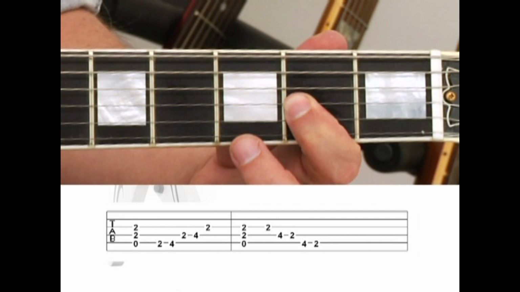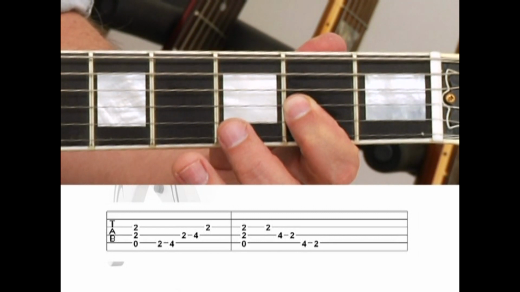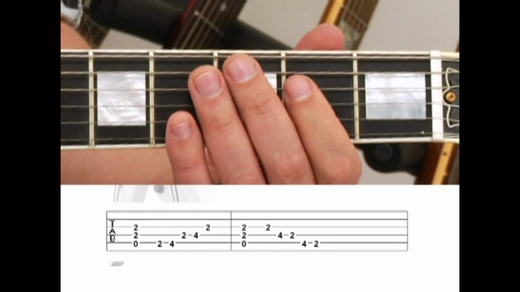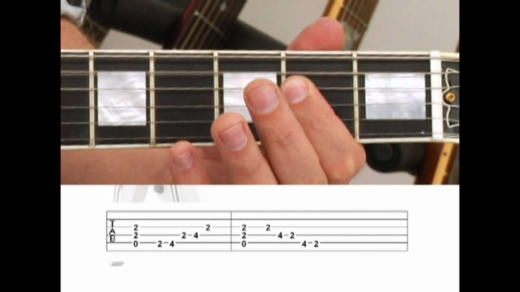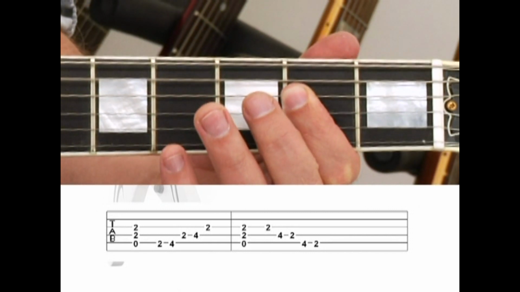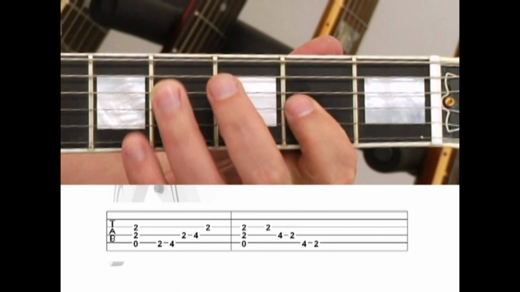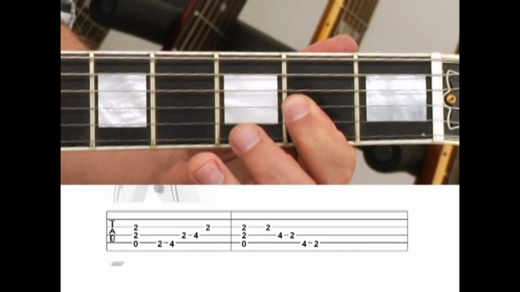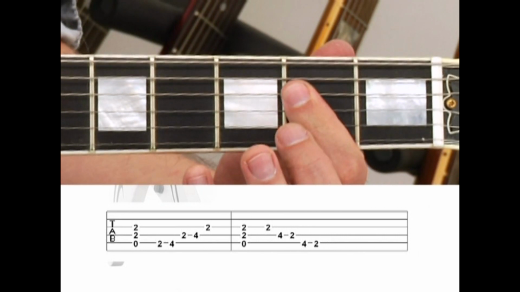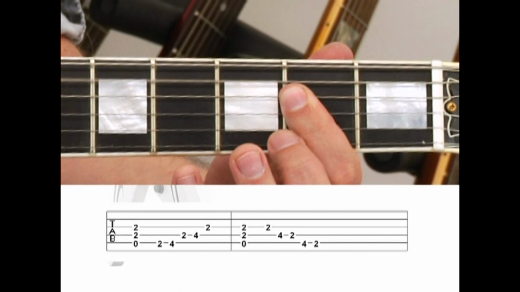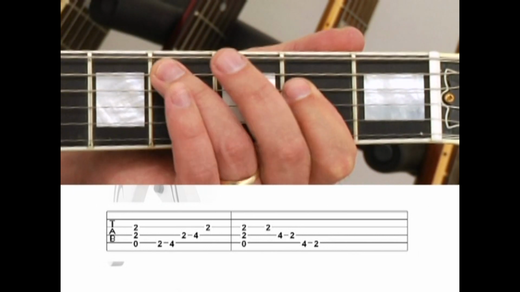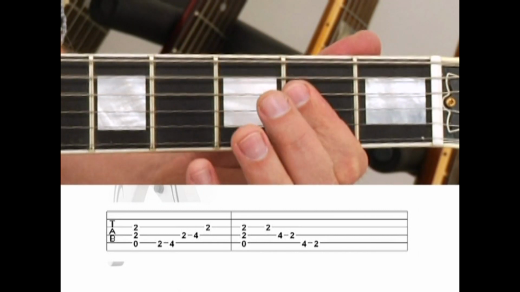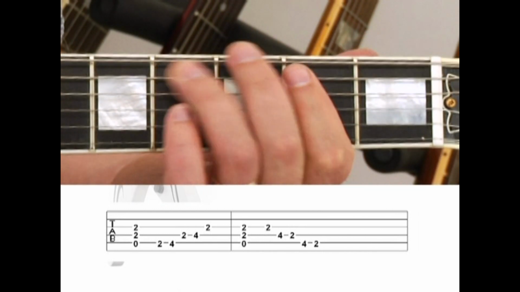We'll play this with the same fingering and rhythm as the previous exercise. A5, followed by the ascending A major pentatonic scale notes. 1, 2, and 3, and 4. Then A5, and a descending, and that's 1, 2, and 3, and 4.